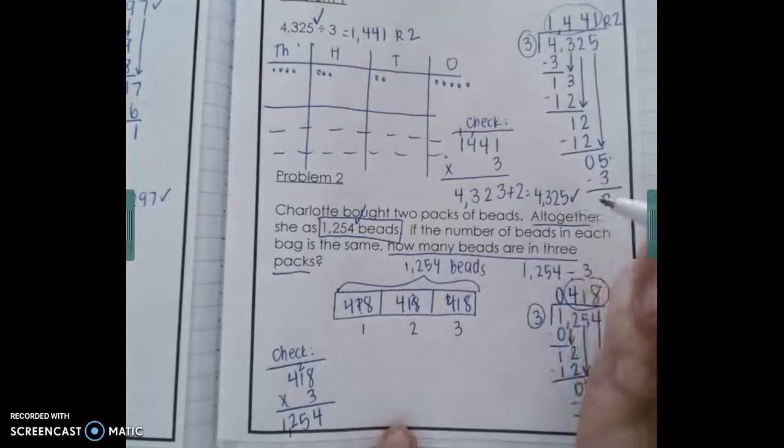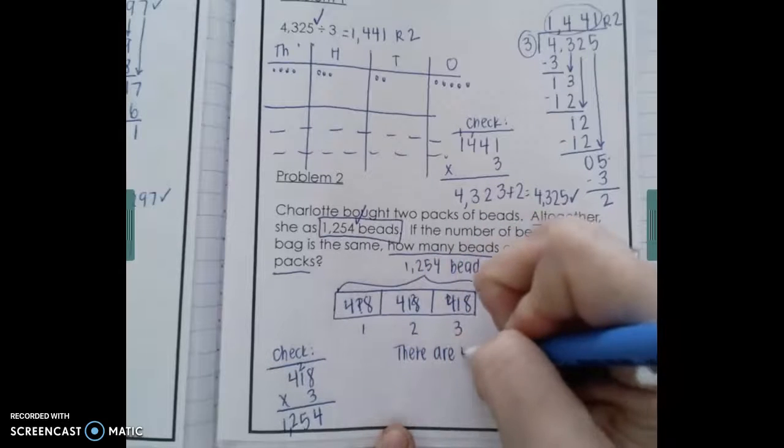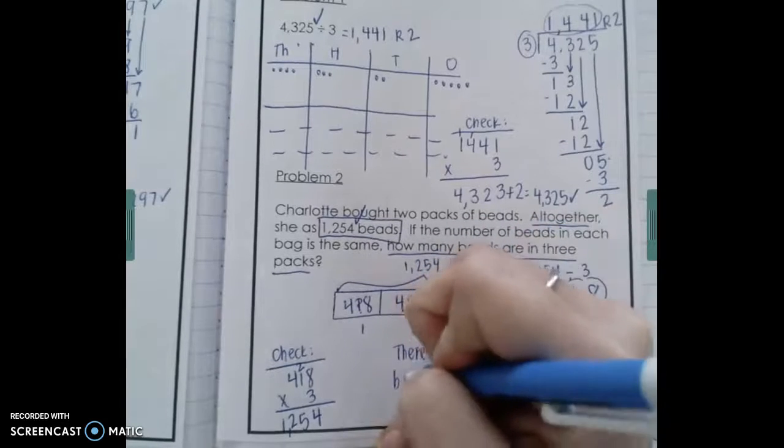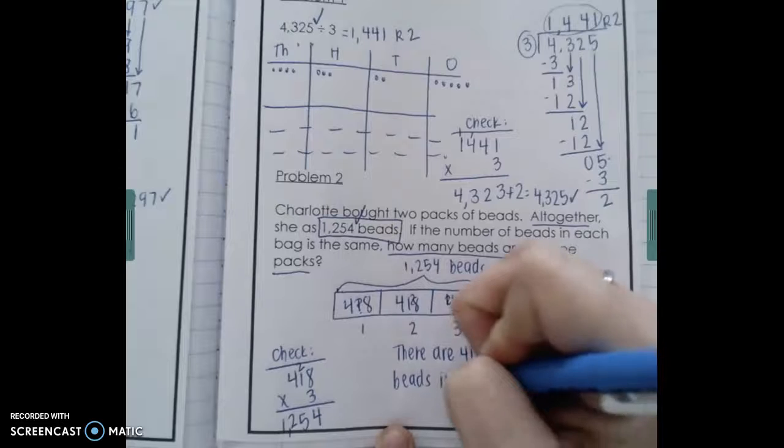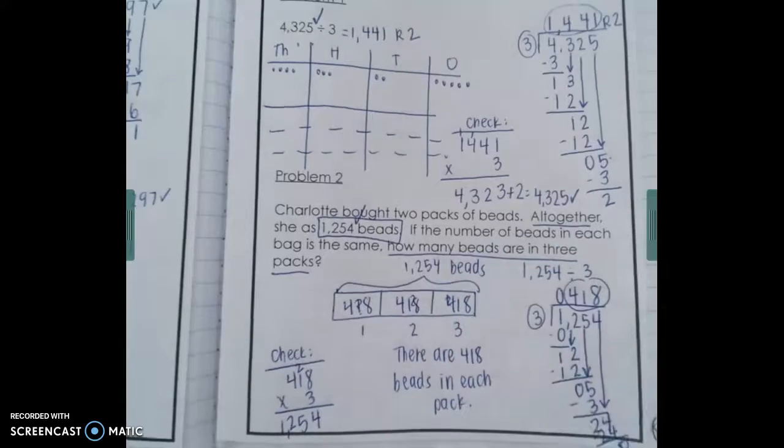How many beads are in 3 packs? There are 418 beads in each pack. All right, so we've been working on long division.